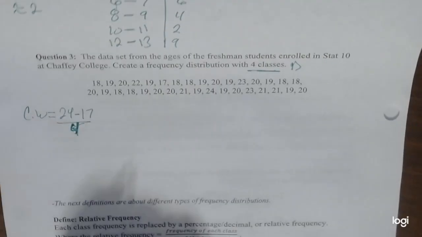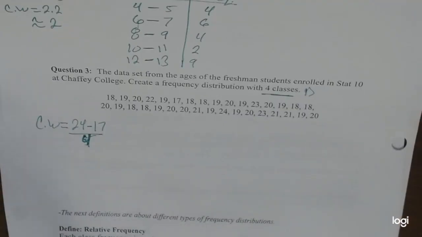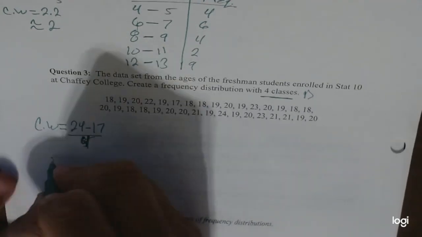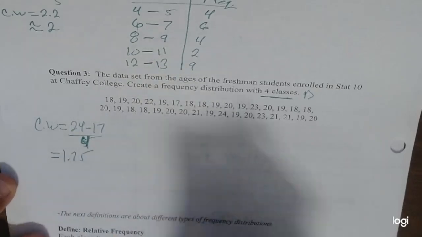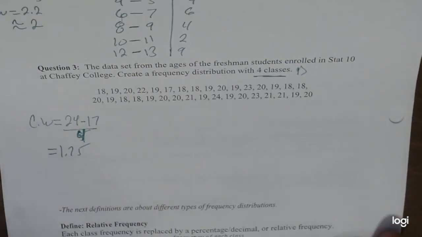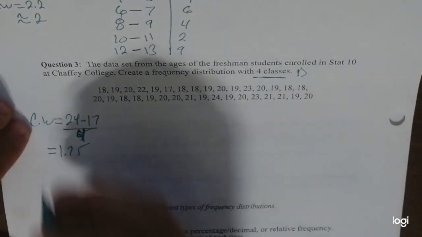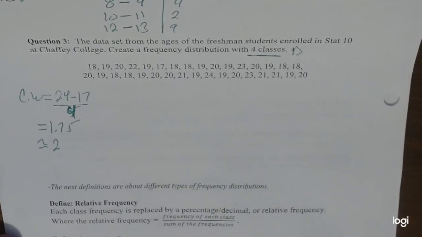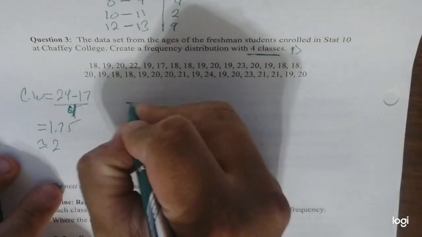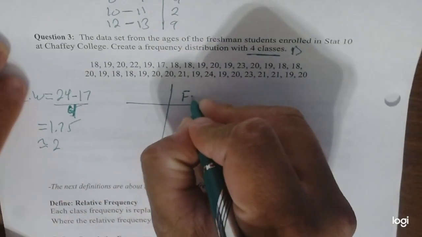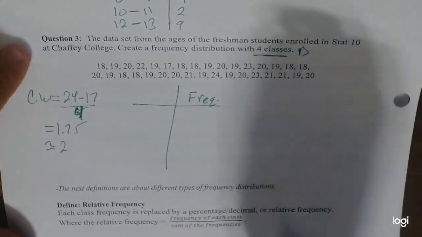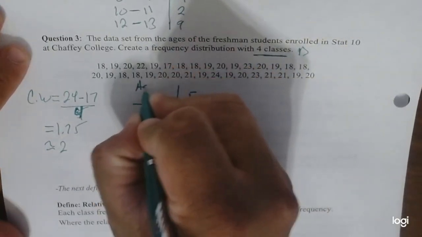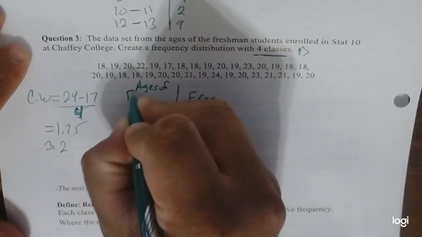So 24 minus 17 divided by 4 is 1.75. Okay. So rounding gives us 2, right? 2 again. So our class width is also, again, 2 like the last one. All right, so now step 3. This is ages of freshmen, so we'll label it ages of freshmen.